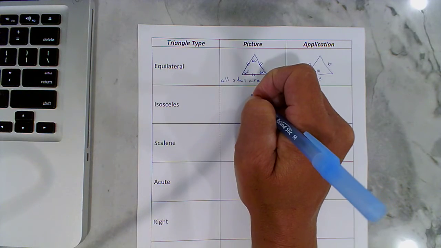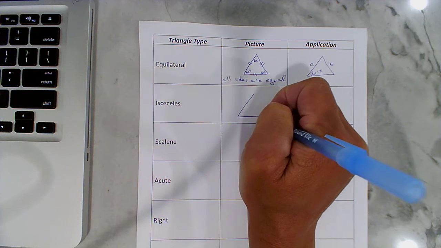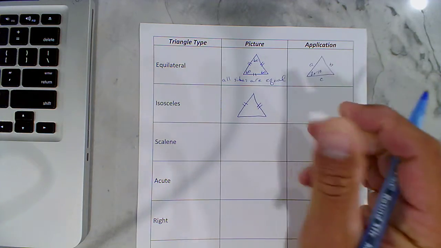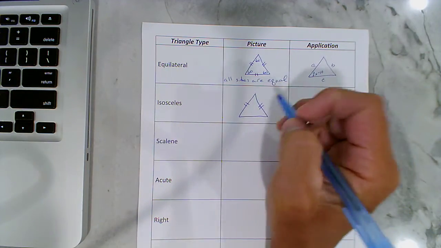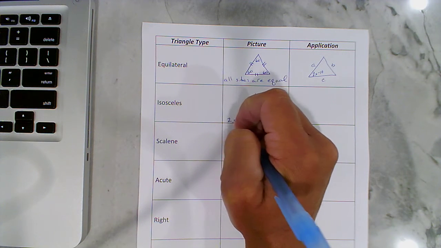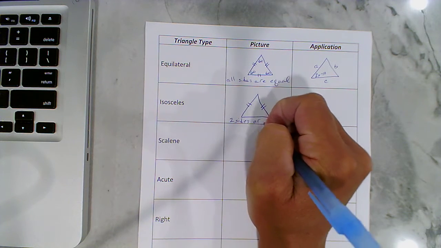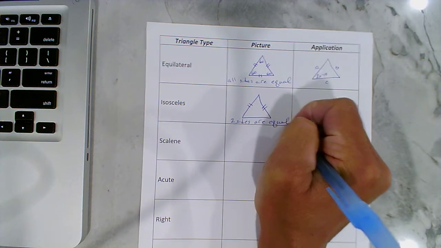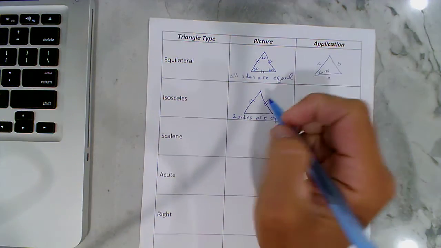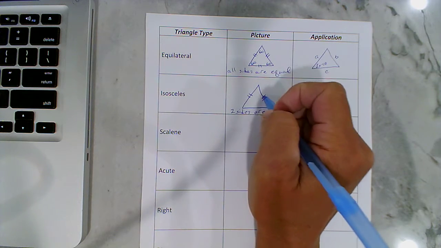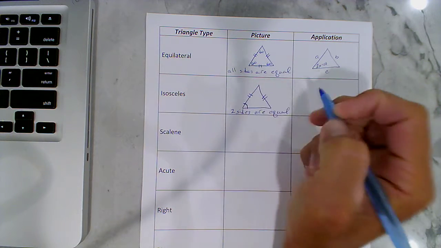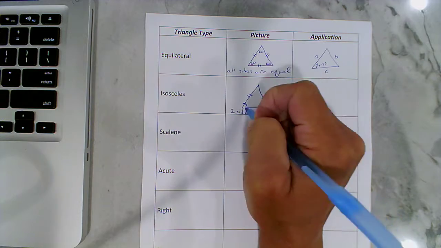Isosceles, an isosceles triangle usually looks like this, where this side and this side are the same. It could be twisted around a little bit though. So technically it's at least two equal sides, but we're going to say two sides are equal. Now, same concept though. Since two sides are equal, that's going to make two angles equal. And you might remember from your proofs that if two sides of a triangle are congruent, the angles opposite them, so this angle is opposite this side, and this angle is opposite this side, would be congruent also.